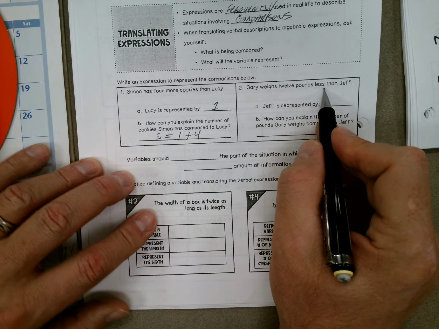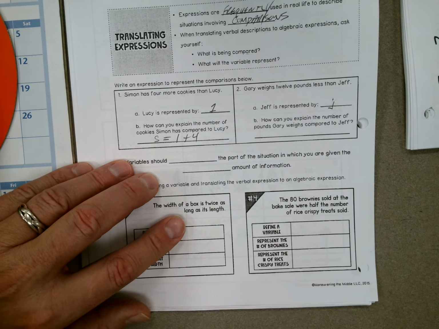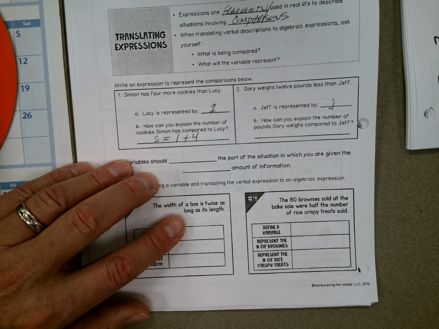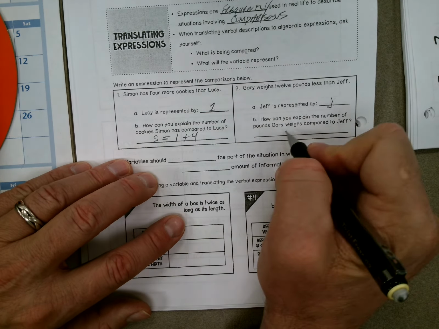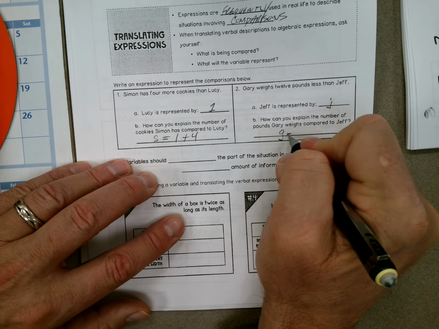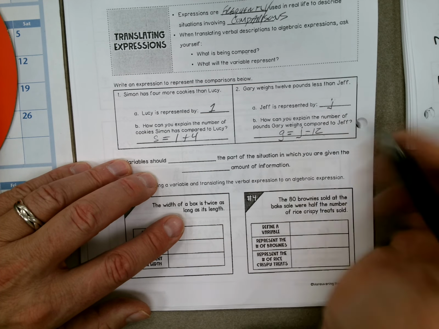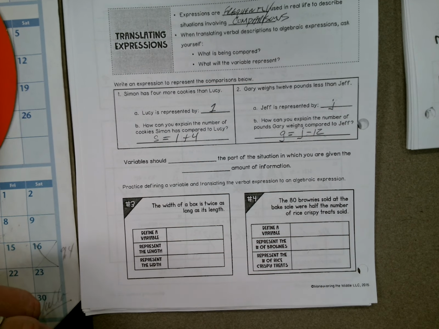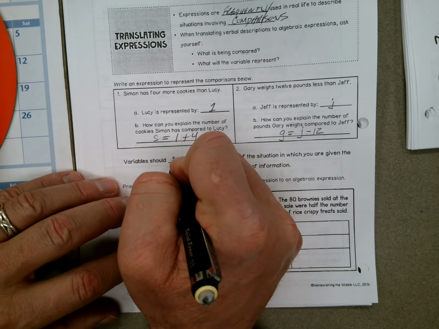Gary weighs 12 pounds less than Jeff. Jeff's going to be represented by the J. How can you explain the number of pounds Gary weighs compared to Jeff? So G for Gary equals J minus 12. 12 pounds less than Jeff, right? Less than Jeff.